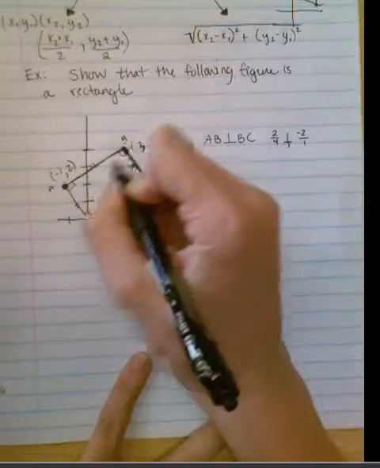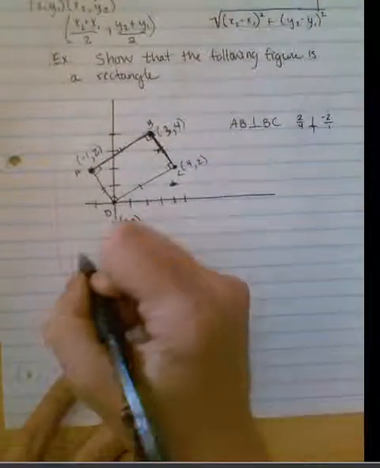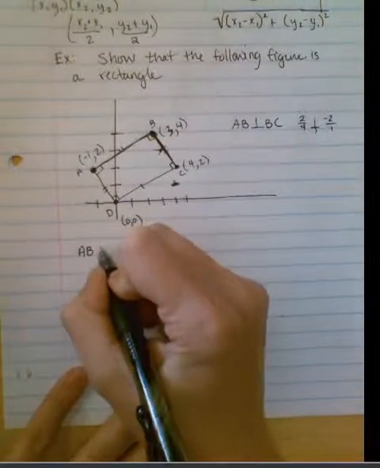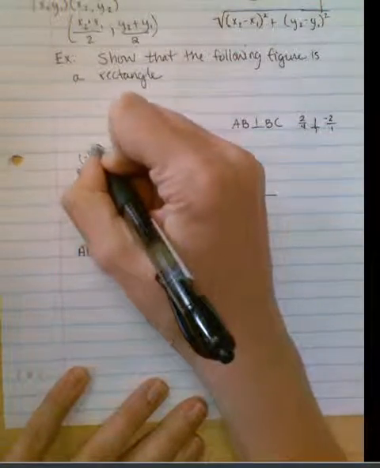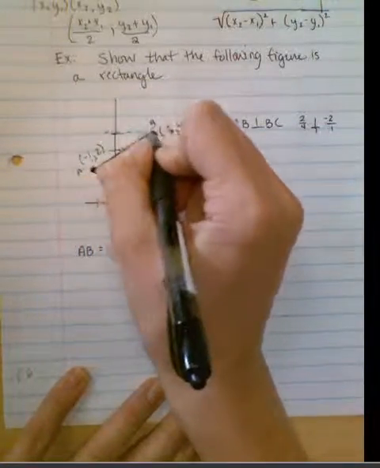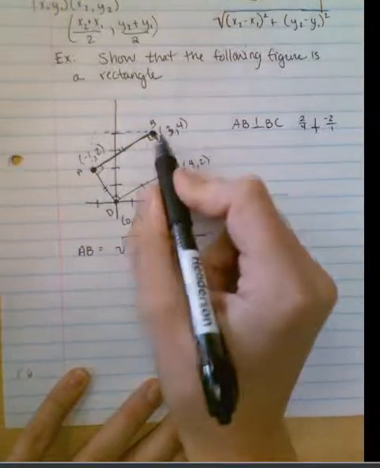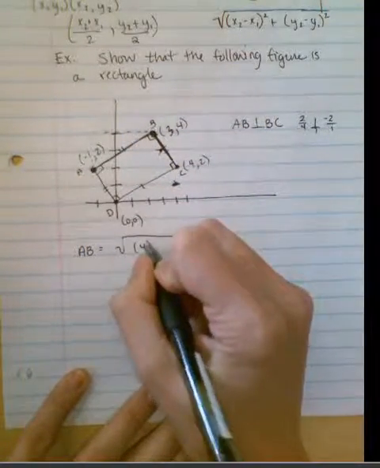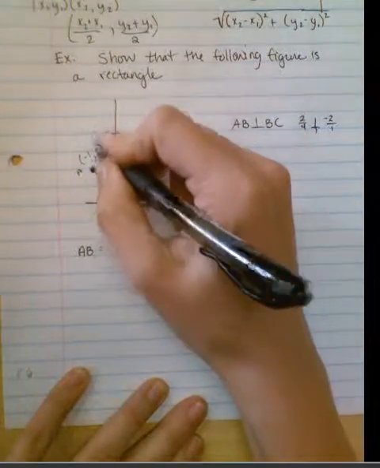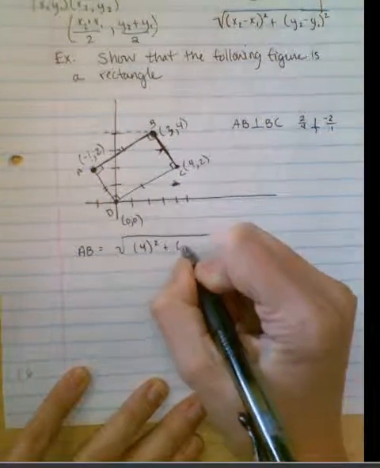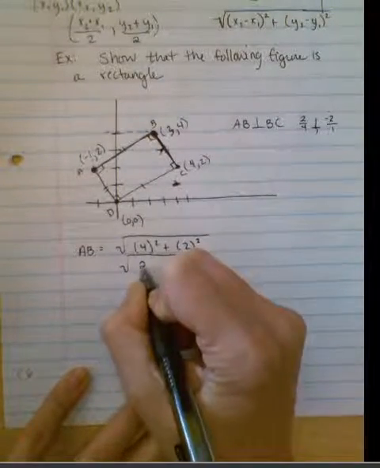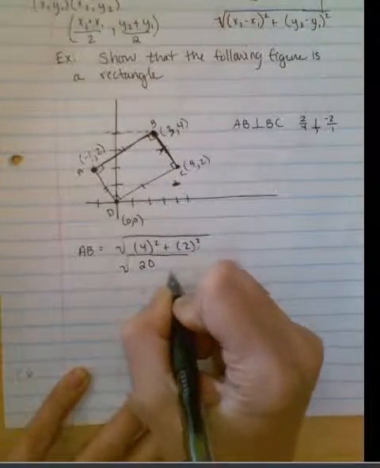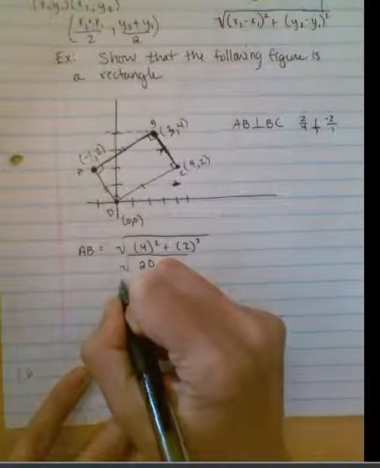So how far is it from here to here? So the length of AB is equal to the square root of the difference between my x's. So the difference between my x's is 4 squared, and the difference between my y's is 2 squared, which is going to give us 16 plus 4, 20. Simplify, pulling out our 4 to make 2 root 5.